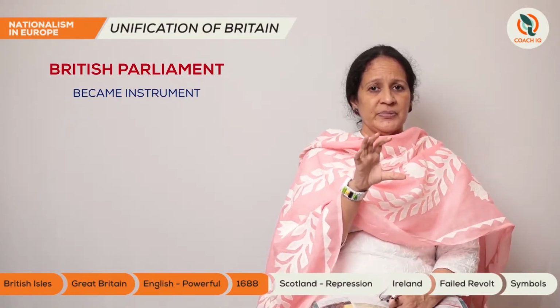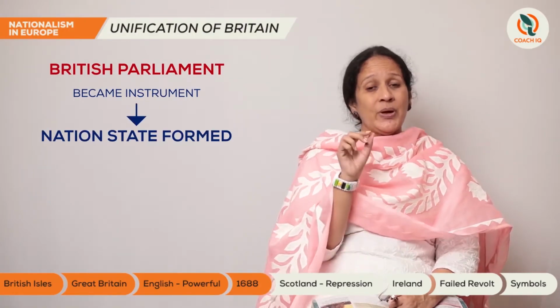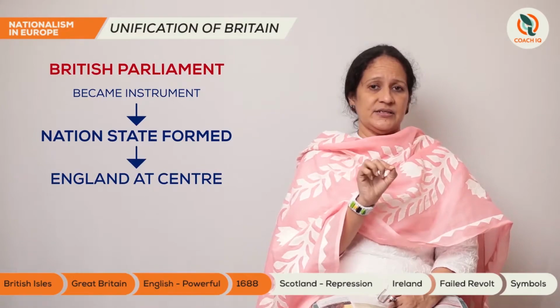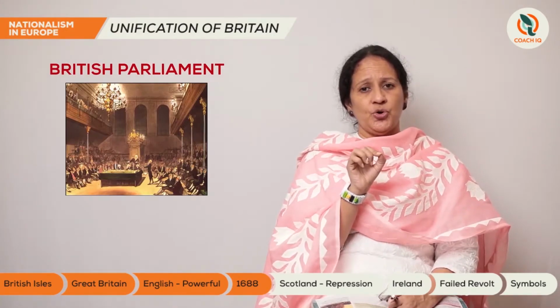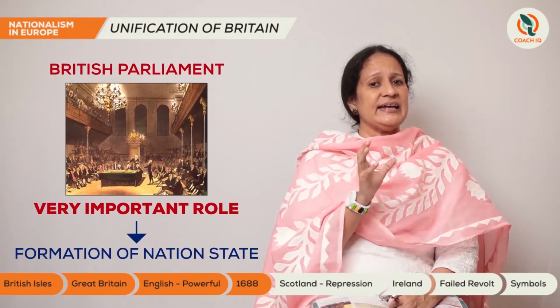Now what happened was that this parliament became the medium, became the instrument through which a nation state was formed with England at its center. So the parliament played a very important role in the formation of a nation state with England at its center.